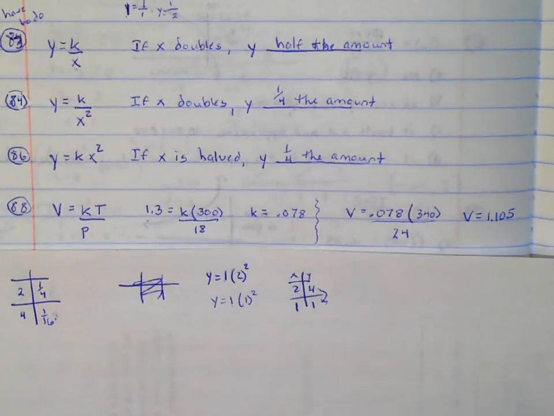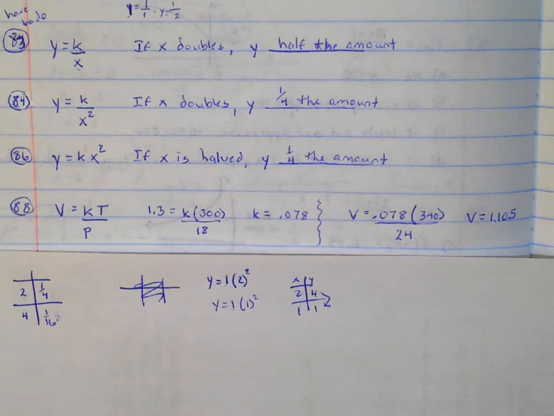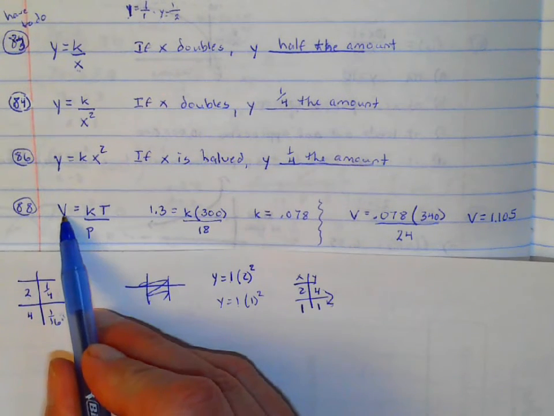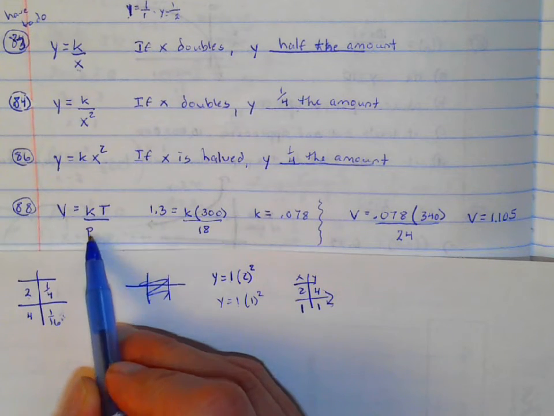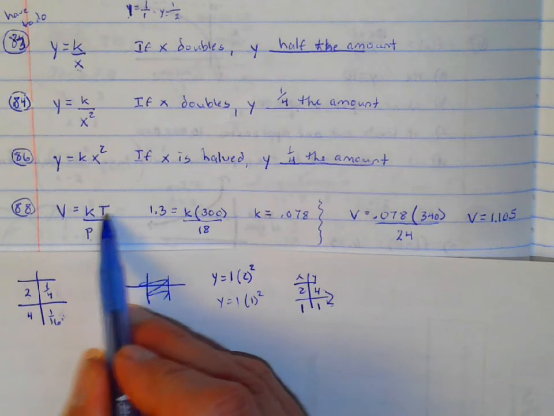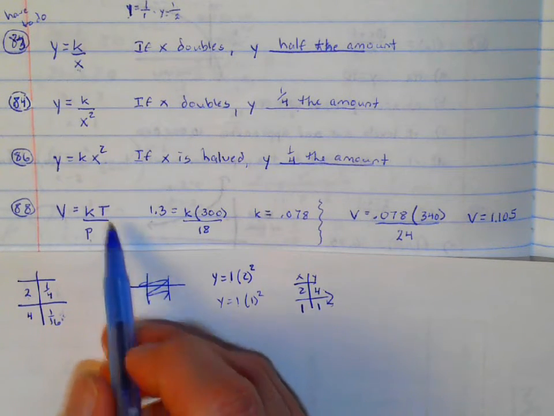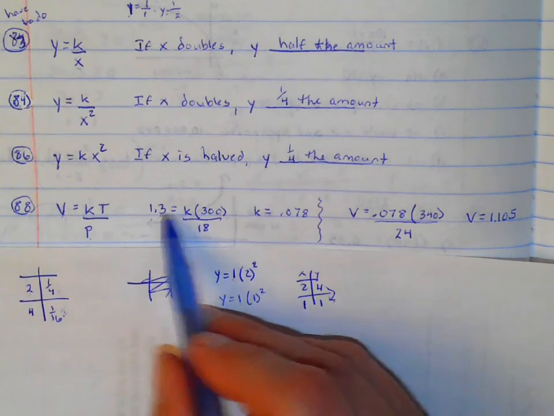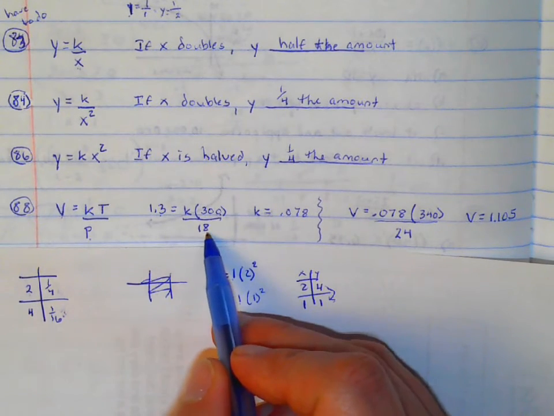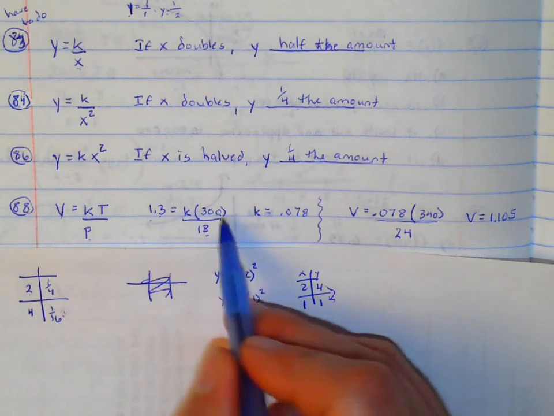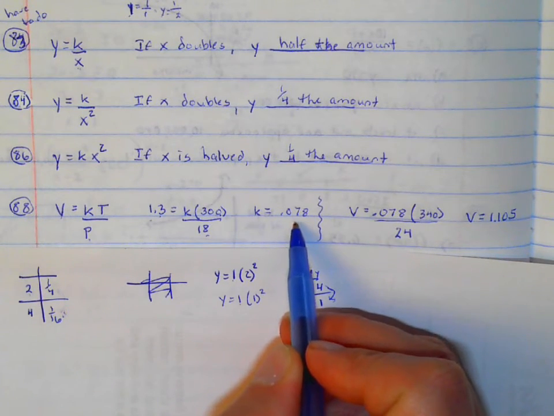Okay, number 88 talks about natural gas. It says the volume of a gas varies as K over P, and directly, so times T, the temperature. So it gives you that the volume is this, and the temperature is that many kelvins and 18 newtons. You plug that in and solve it, and you get your K value.